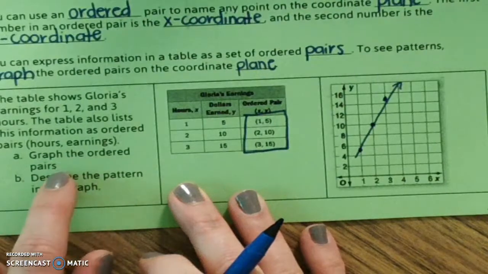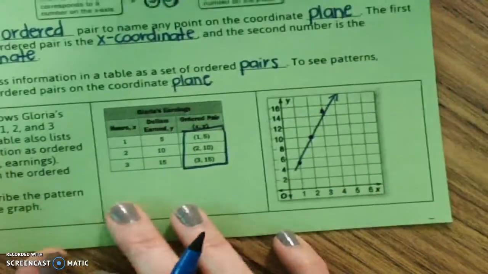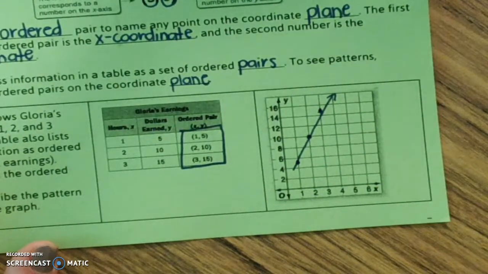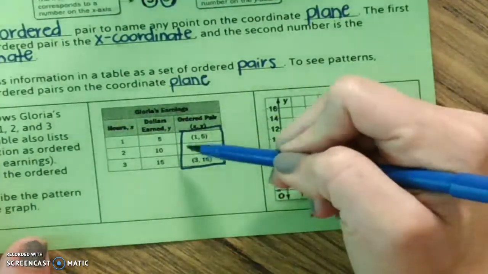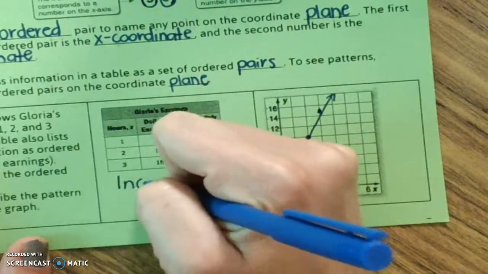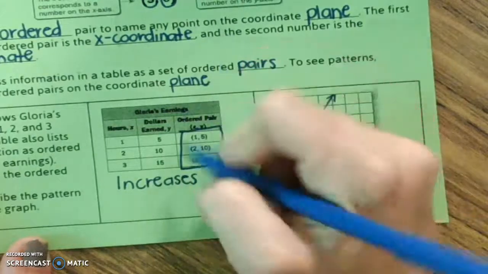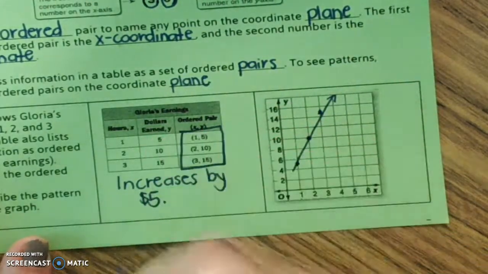Okay, so that was A. We graphed the ordered pairs, and now we have to describe the pattern in the graph. So what does the graph increase by each time? Brennan? 5. We didn't even need this to look at it. All we had to do was be like 5, 10, 15, right? So it increases by 5 what? Dollars. That's all you have to write to describe it.